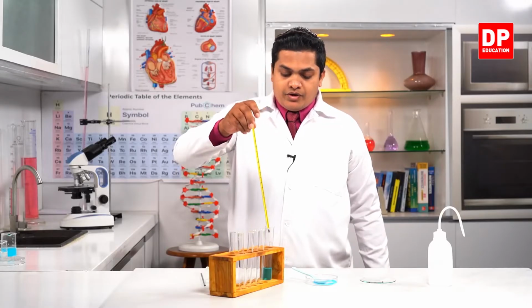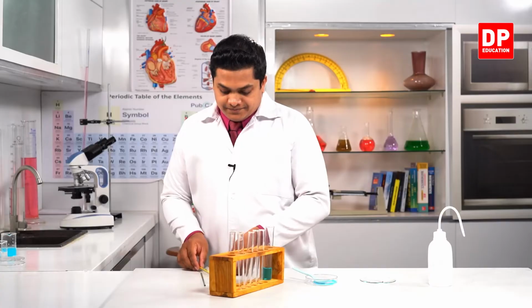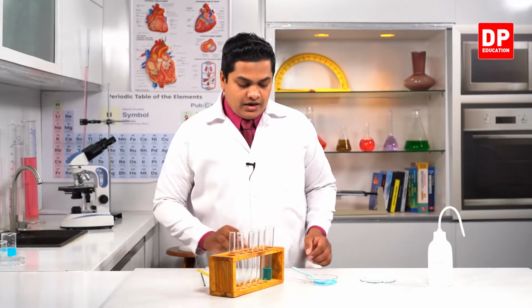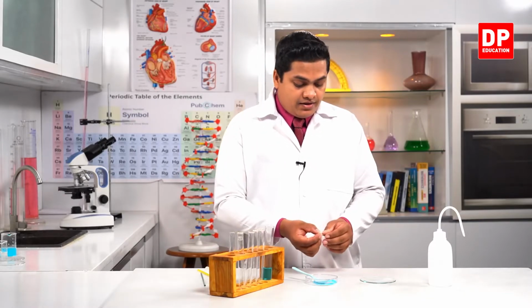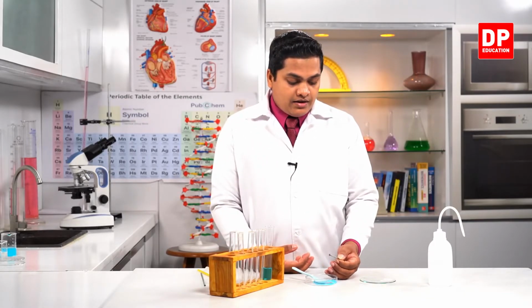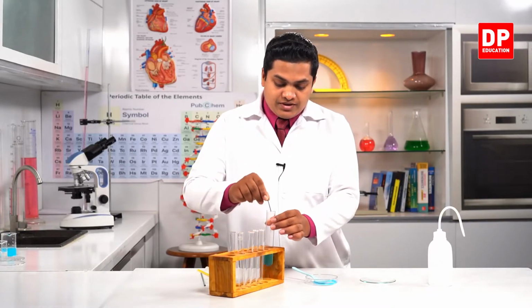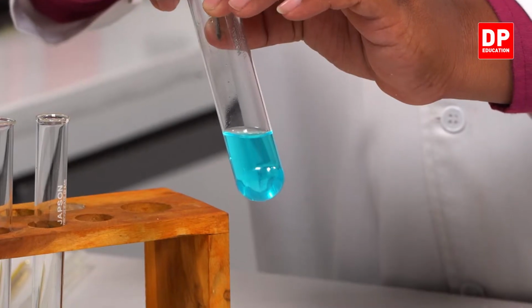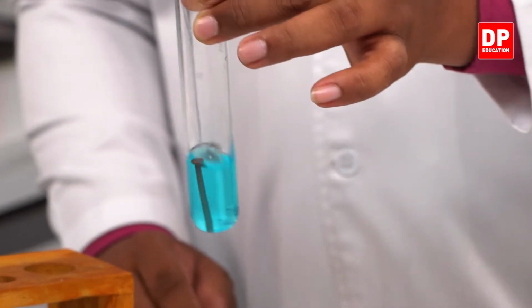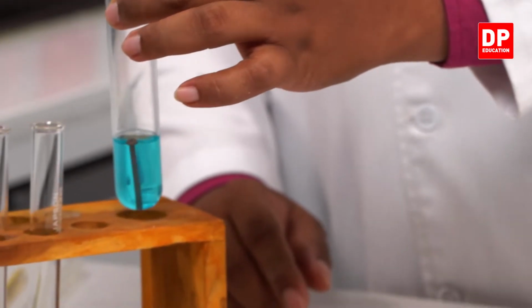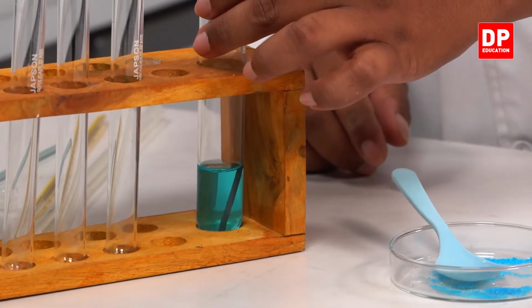Right, now I'm going to insert the iron nail into this container. I have a cleaned iron nail. So I'm going to insert this cleaned iron nail into the system like this. Now we'll leave it for some time and observe what kind of change is going to occur in this system.